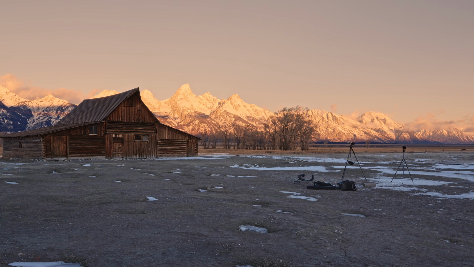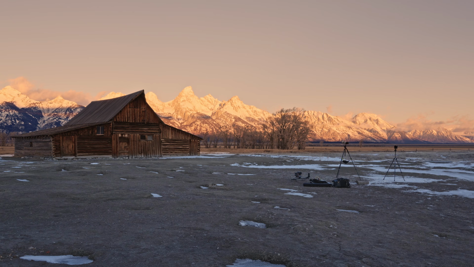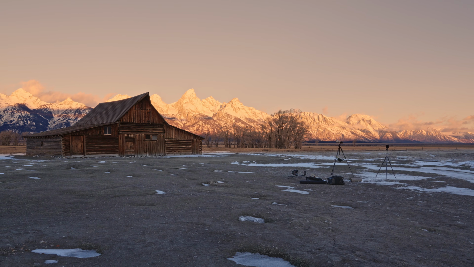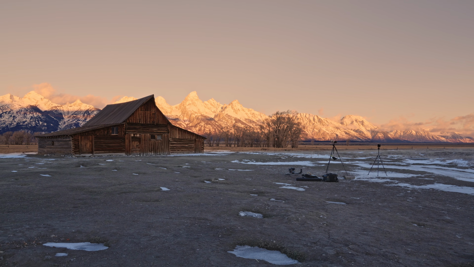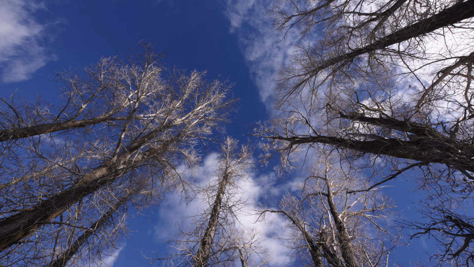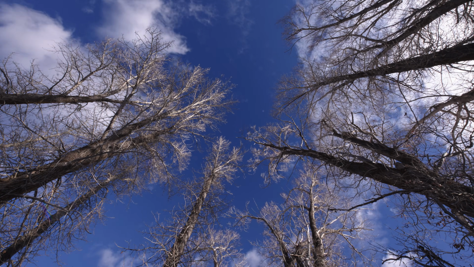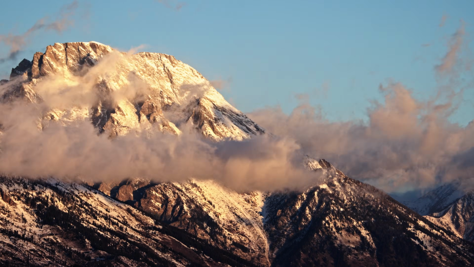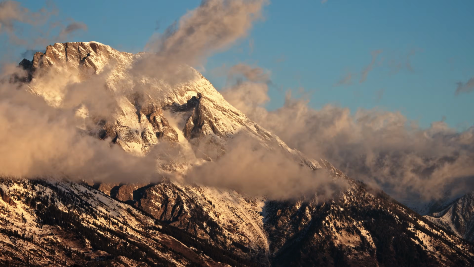You want to be able to create those layers naturally in the camera, and then you also want to have foreground objects to give you depth as well. When it comes to time-lapse elements, the more of them you have, the better. In this instance though, we're just going to focus on clouds, shadows, and light, but you can practically time-lapse anything as long as it moves.